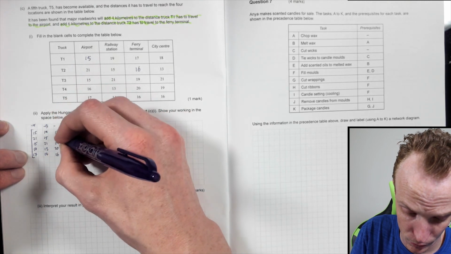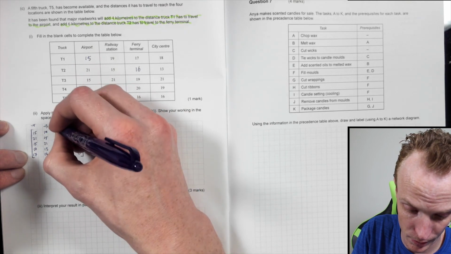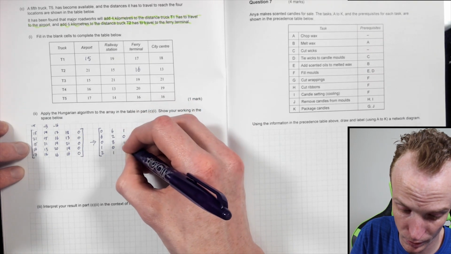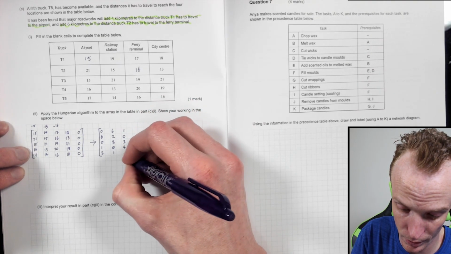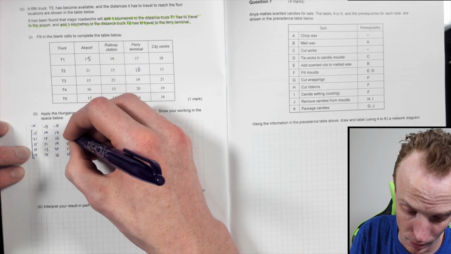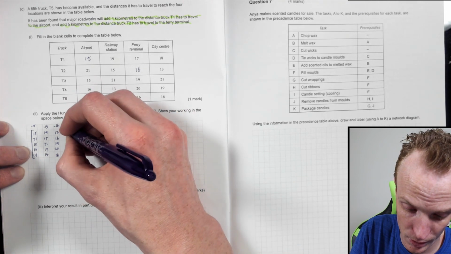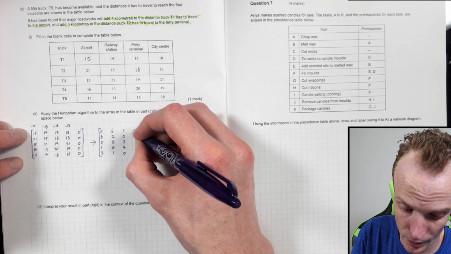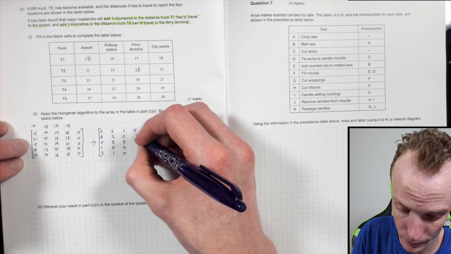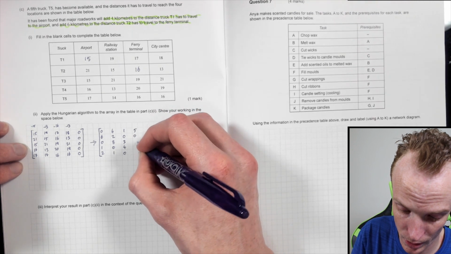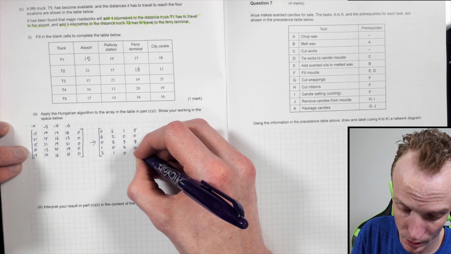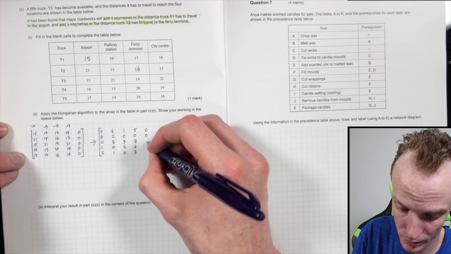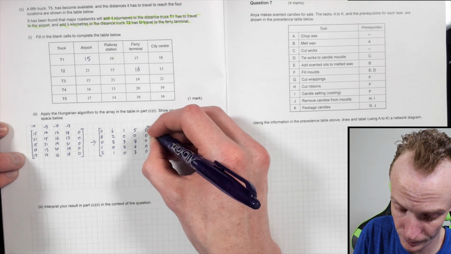Minus 16 from this one, so that'll be a 1, that'll be a 0, that'll be a 3, that'll be a 4, that'll be a 0. Minus 13 from here, so that'll be a 5, a 0, an 8, a 6, and a 3, and then a 0, a 0, a 0, a 0, and a 0.